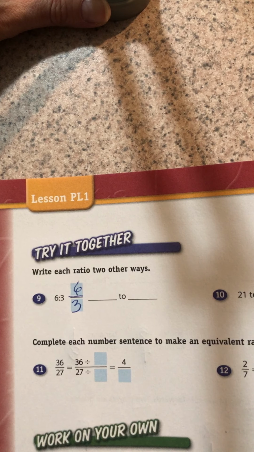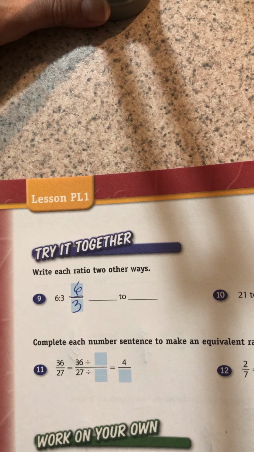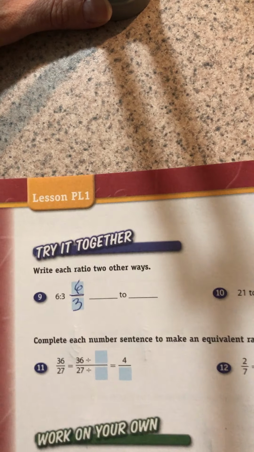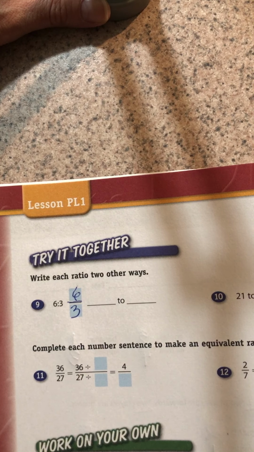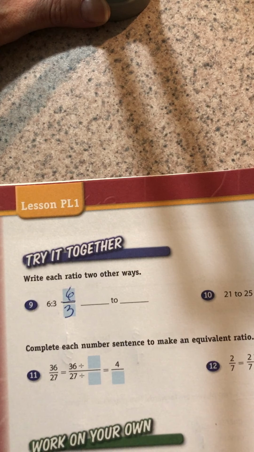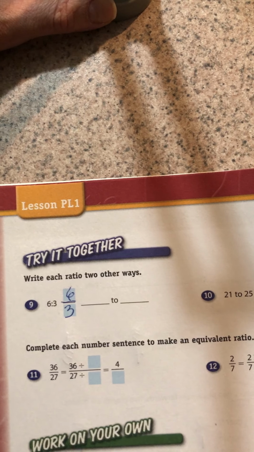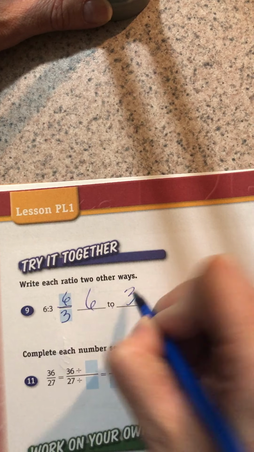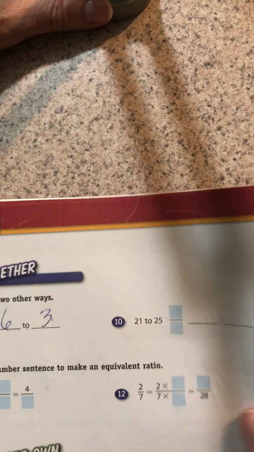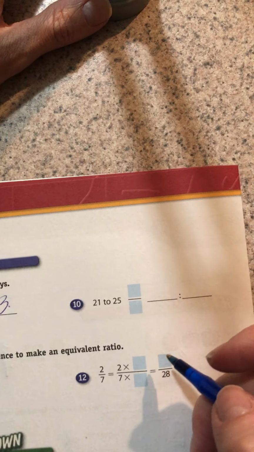How is the ratio 6 to 3 written in fraction form? 6/3. All right, another way to write this ratio is using the word to instead of the colon. Okay, so that is a colon, Audrey. Not a semicolon. How is the ratio 6 to 3 written using the word to? 6 to 3. All right, pretty simple, huh? Not too bad.